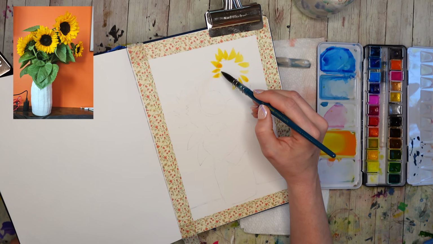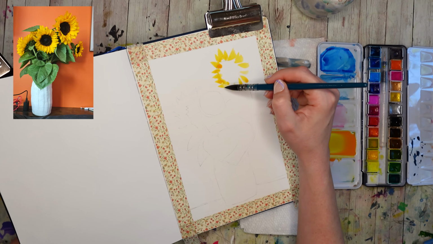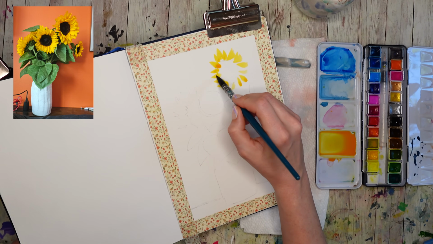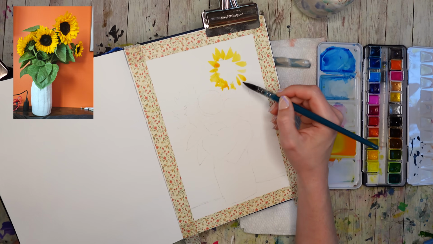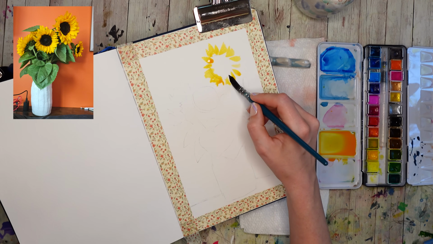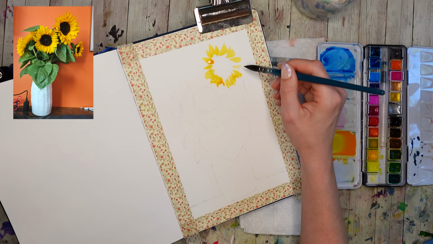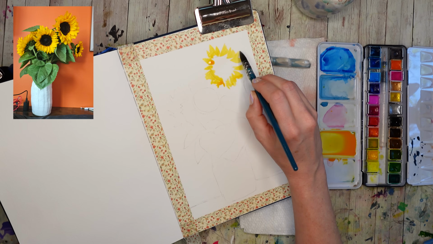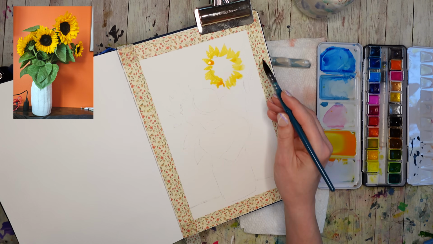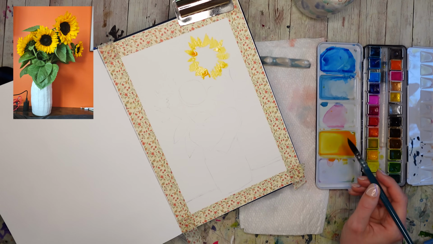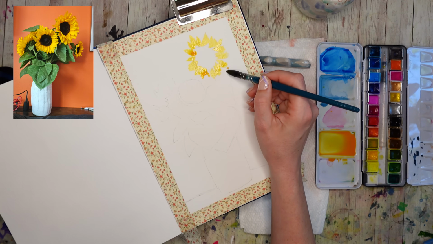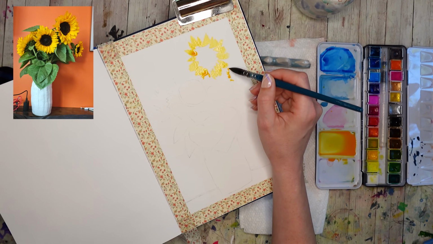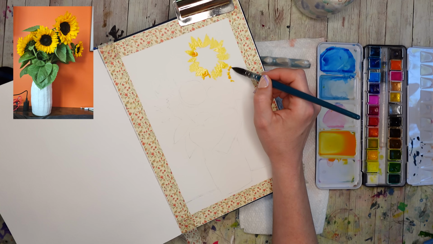But notice that I'm trying to move my brush kind of in different directions as I do move around these, to at least kind of represent the direction that those petals would be going. If you have trouble with this and you need to, you can move your page around to help you. But we're kind of trying to just get a messy ring going for these of this base yellow color.